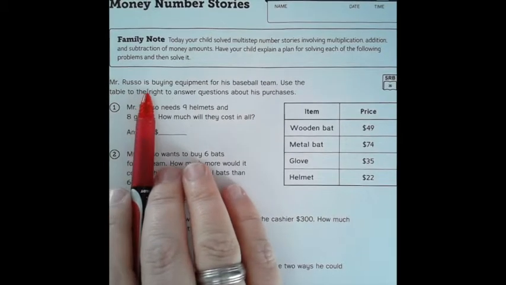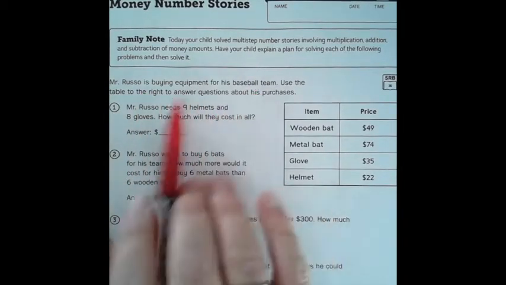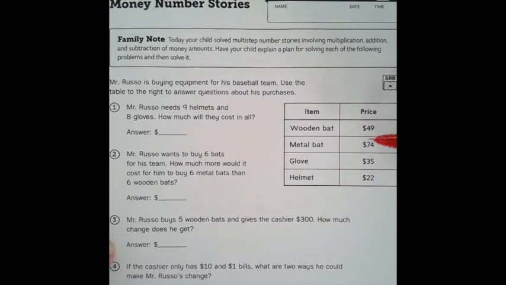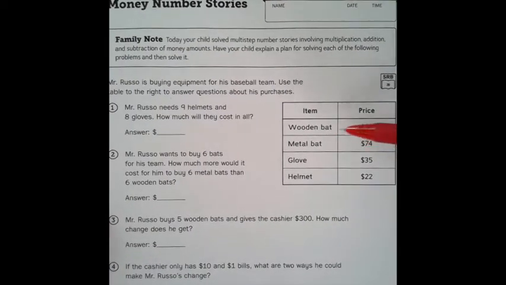Mr. Russo is buying equipment for his baseball team. So use this table here to the right to answer questions about his purchases. So let's just go over the table here real quickly. For every wooden bat, it's $49. For a metal bat, it's $74. For one glove, it's $35. And for a helmet, it is $22.